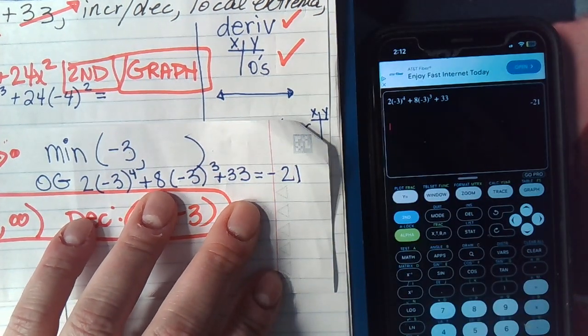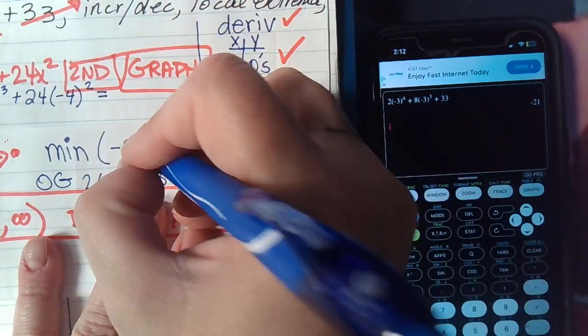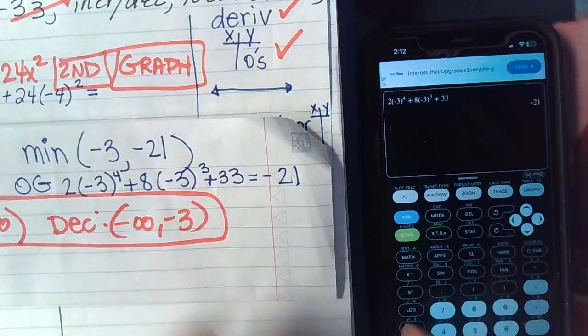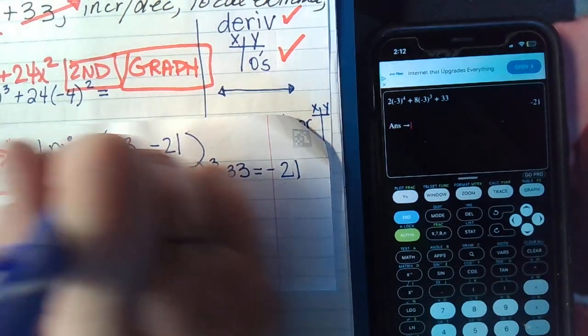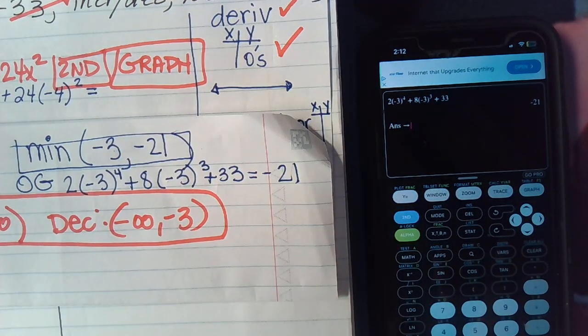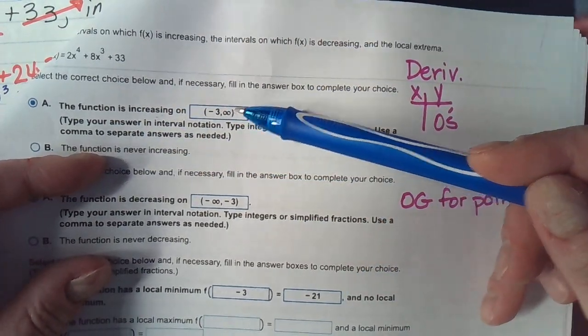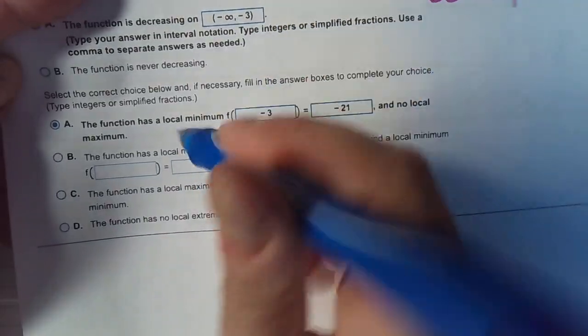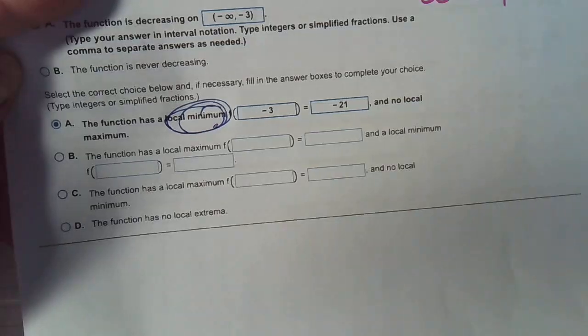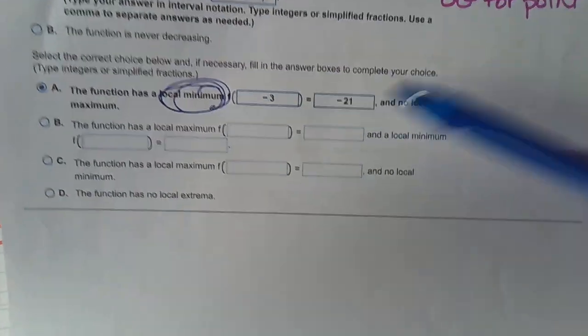So that's the y value of the local extrema. So we have a minimum at negative 3, negative 21. So we had it increasing, negative 3 to infinity, decreasing, and then that local minimum at negative 3, negative 21. All right, let's keep going.